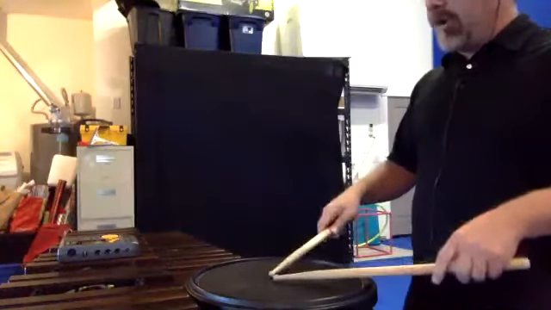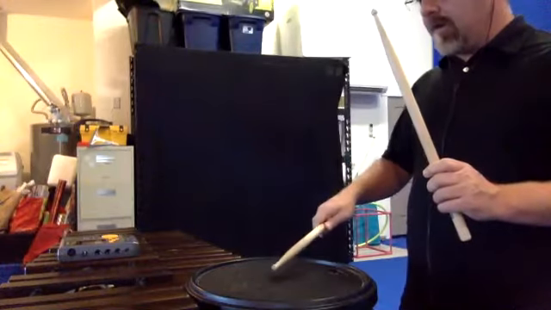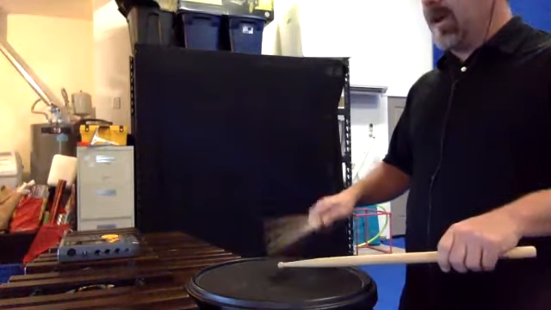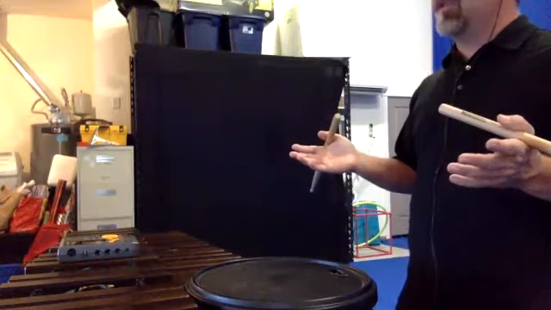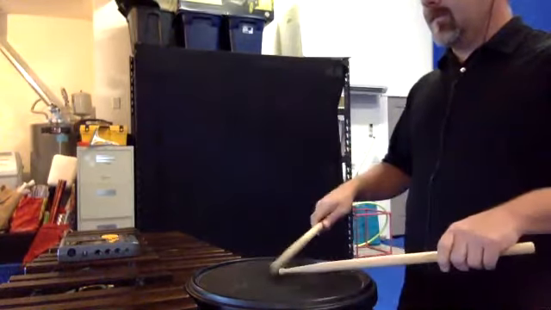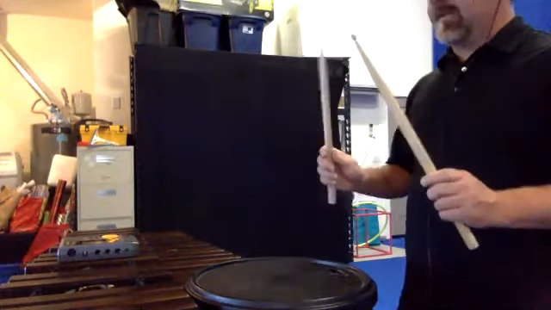Now I have to learn how to alternate that. So I would have full stroke, downstroke, downstroke. If I keep going, tap stroke, upstroke, upstroke. So that was four accented notes and four unaccented notes. If I played that faster, that would be this.